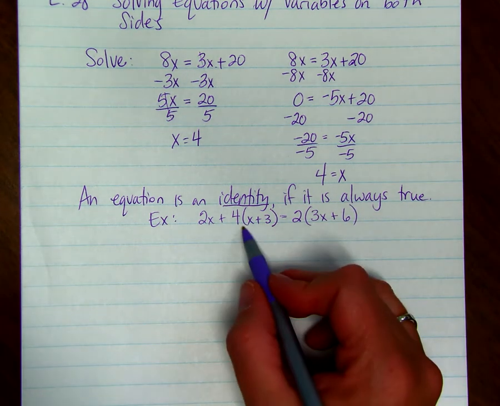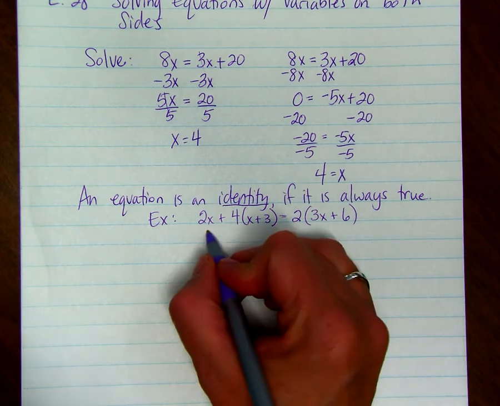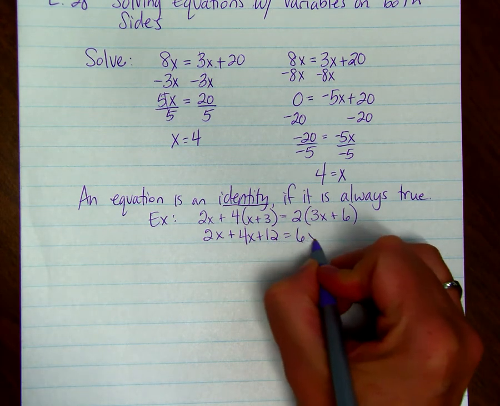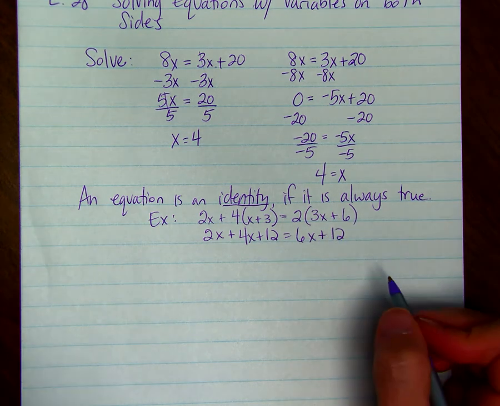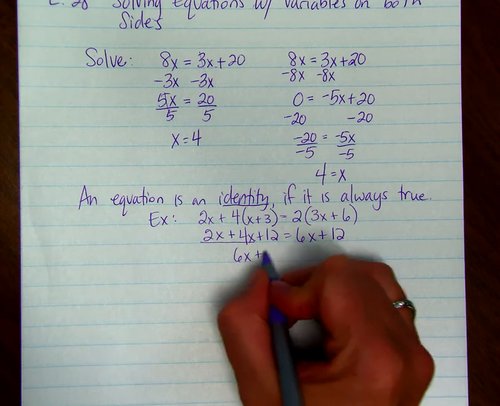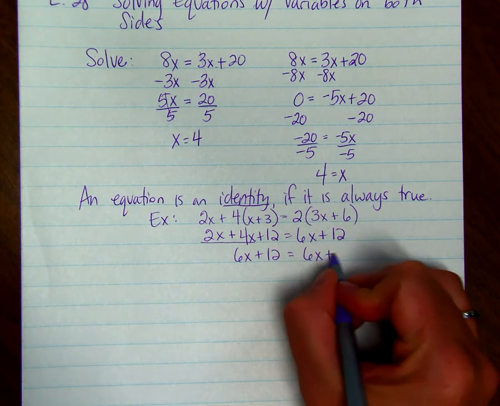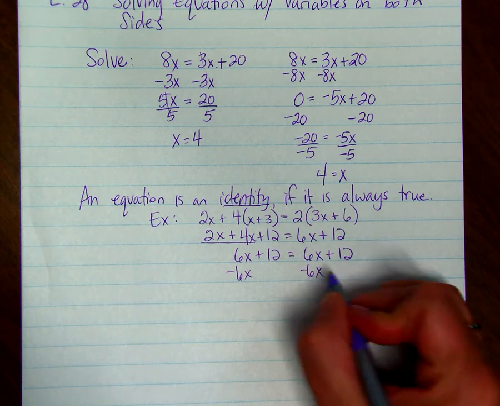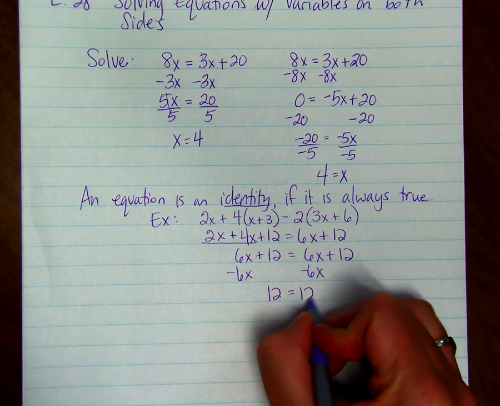So we're going to start by using the distributive property. 2x plus 4x plus 12 equals 6x plus 12. We're going to combine like terms. The 2x and the 4x are 6x plus 12 equals 6x plus 12. We'll subtract 6x from both sides and we get 12 equals 12.